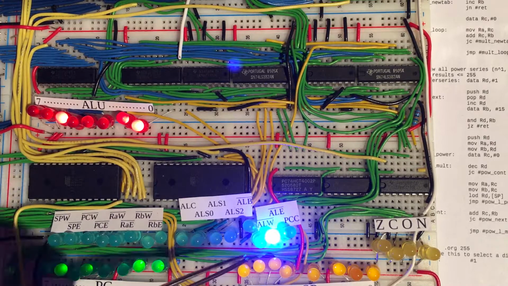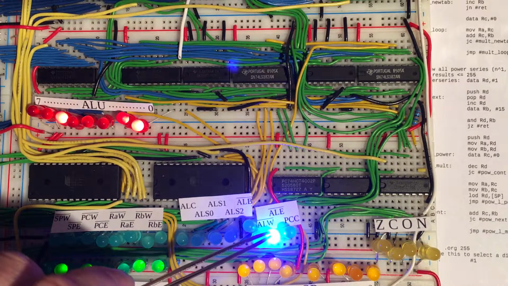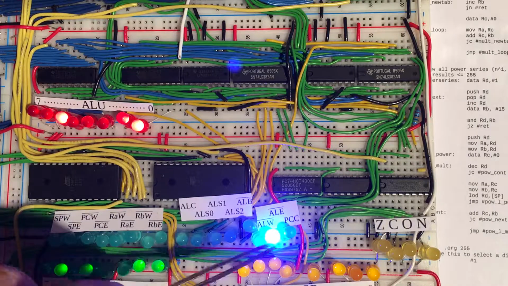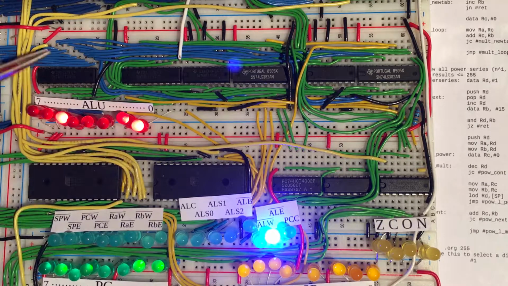And so that 35 is now going out onto the bus, because that ALU register is being instructed to enable its contents onto the bus, and at the same time it's going to be written back into the C register, because that's what this add instruction is going to do. It's going to add the value which was there, which is 28, to the 7, which is in the B register, and the result will be 35.